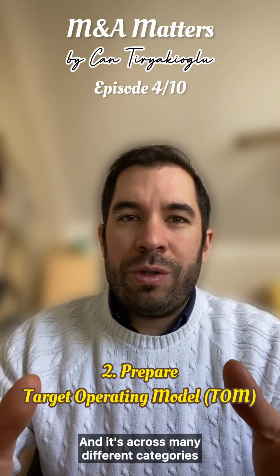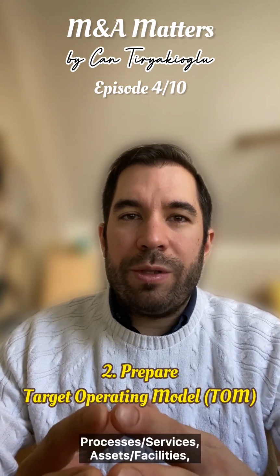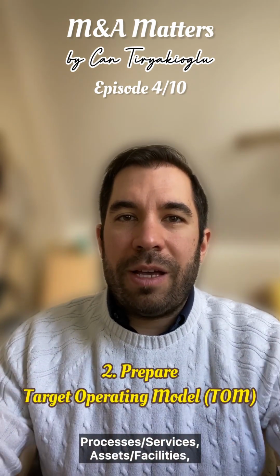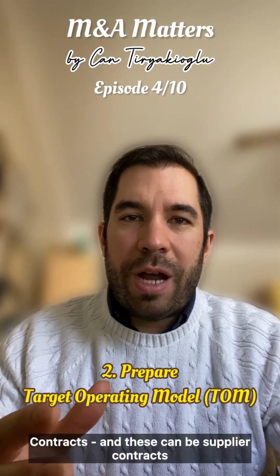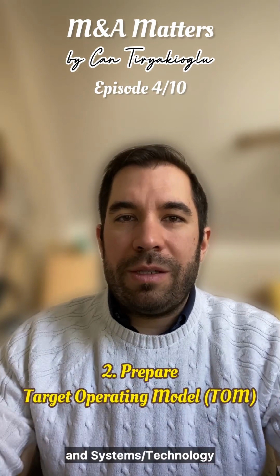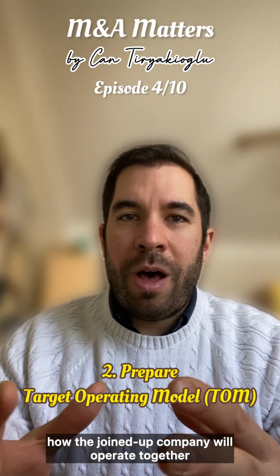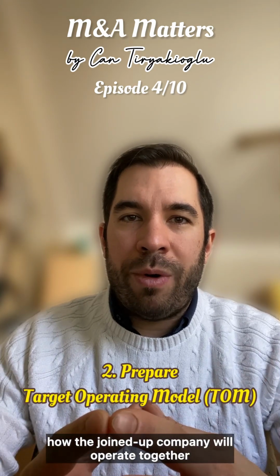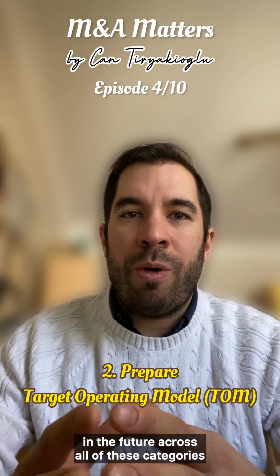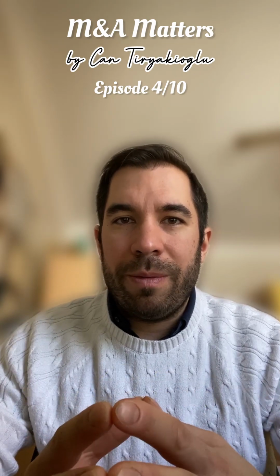And it's across many different categories such as people, processes and services, assets, facilities, contracts, and this can be supplier contracts or customer contracts, and systems and technology. Essentially, you need to know how the joined up company will operate together in the future across all of these categories, and this is called a target operating model.